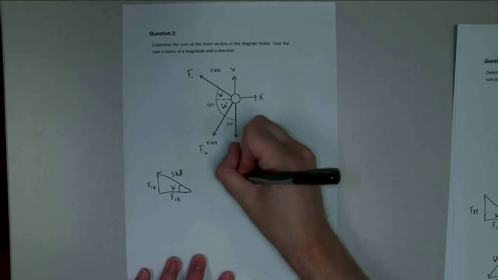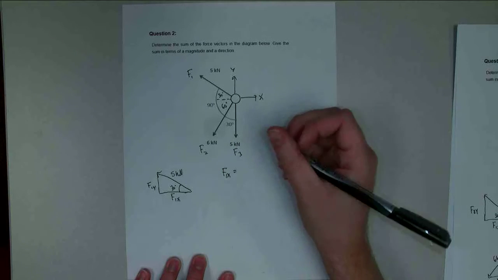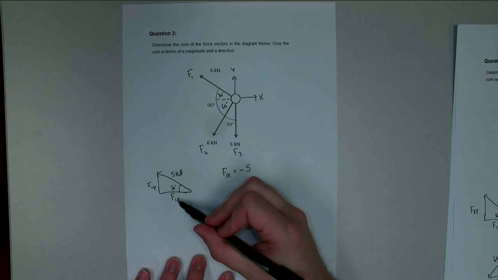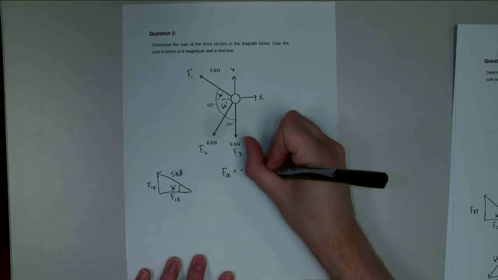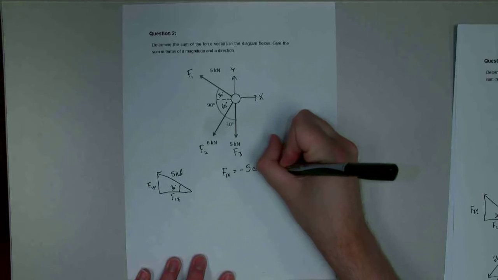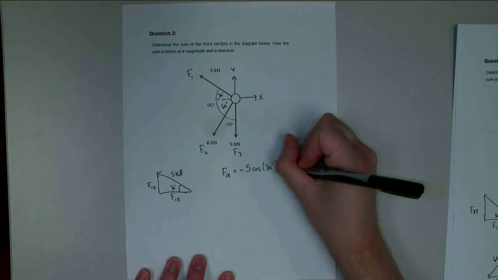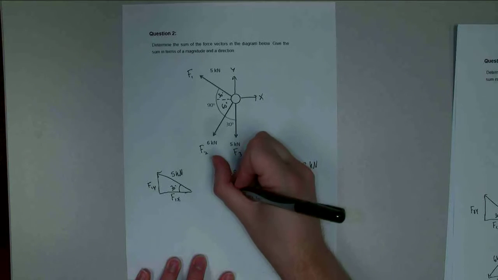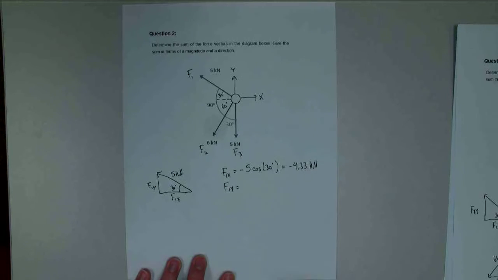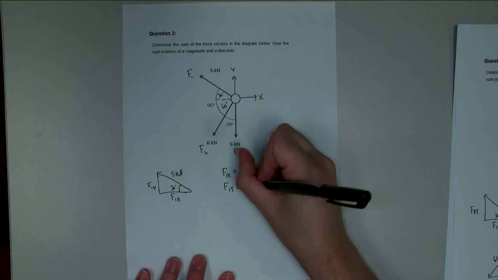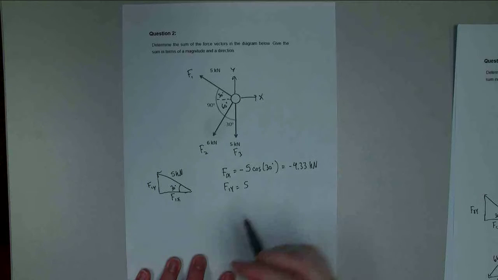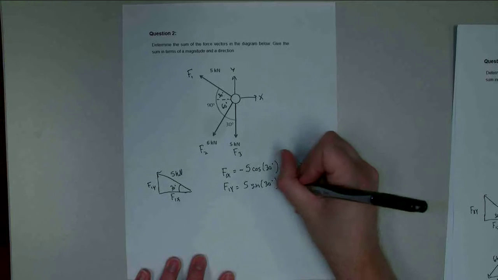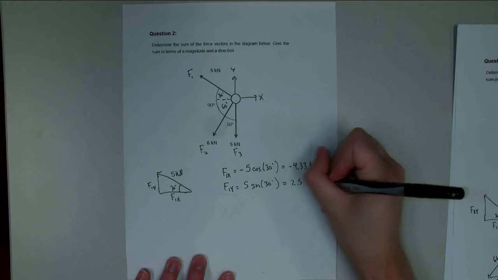So F1x is going in the negative x direction, so negative 5, and it is the adjacent side in my triangle, so negative 5 times the cosine of 30 degrees. That is negative 4.33 kilonewtons. F1y is going to be positive, and it is 5 times the sine of 30 degrees, since it's the opposite side. And that is 2.5 kilonewtons.